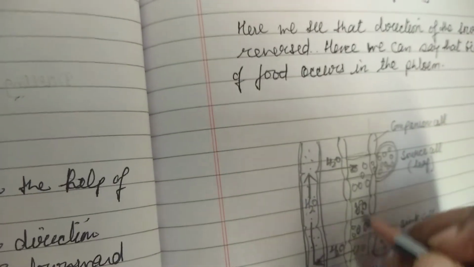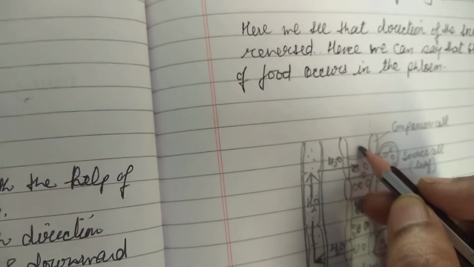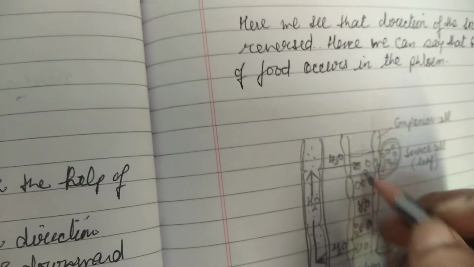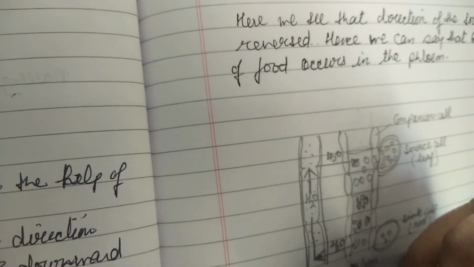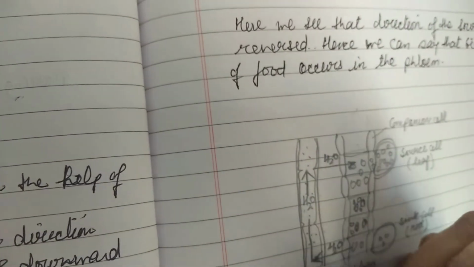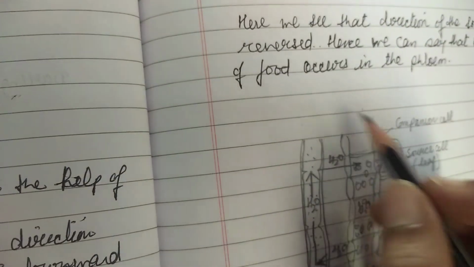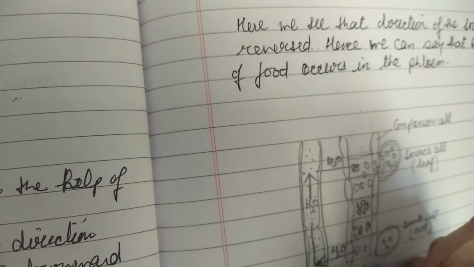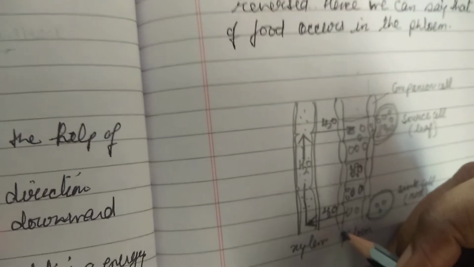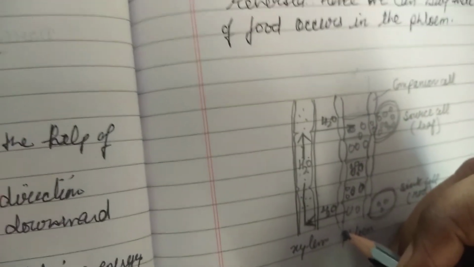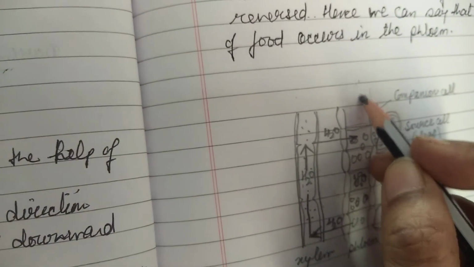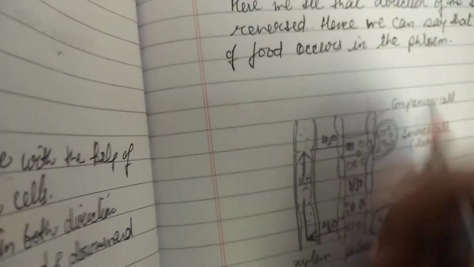This transport happens in both directions, means in the upward direction as well as the downward direction, like from leaves to roots, and from leaves to growing parts. And how it happens, we'll see. But at one time it is only in one direction.